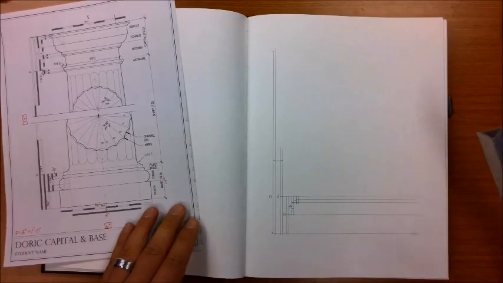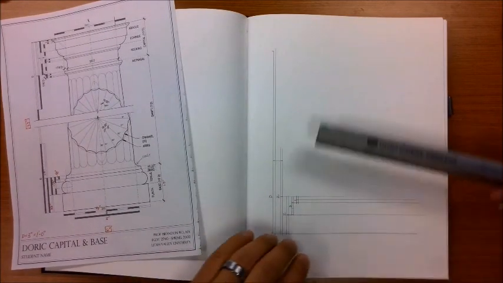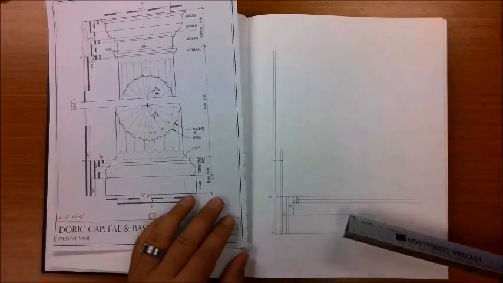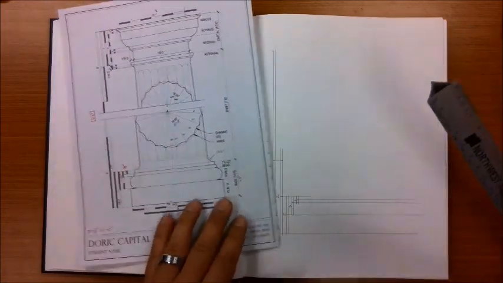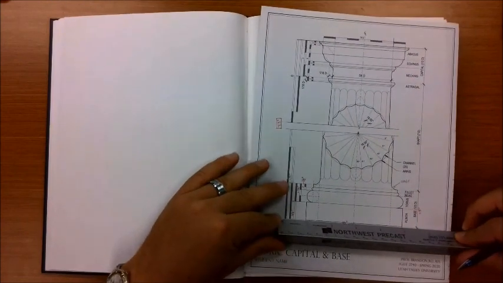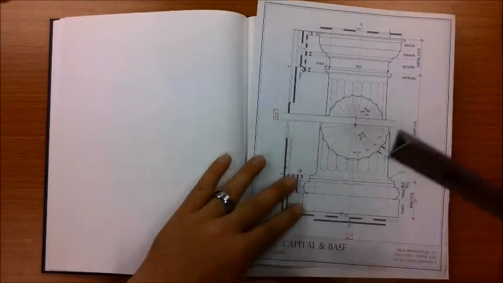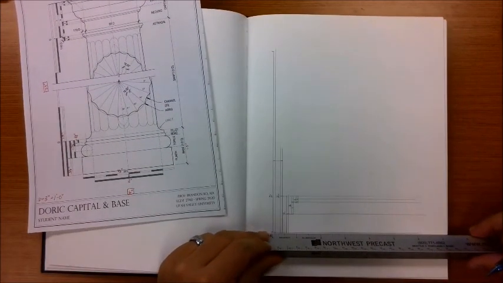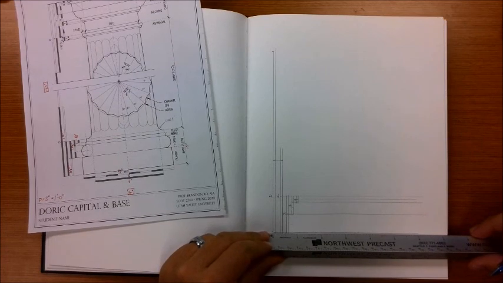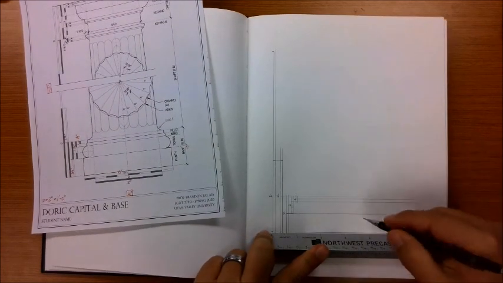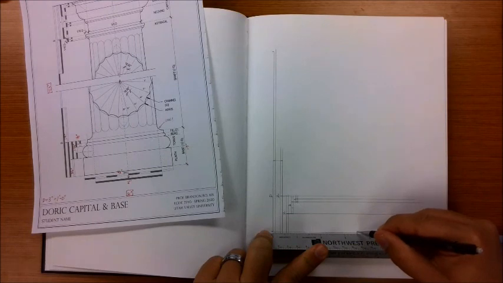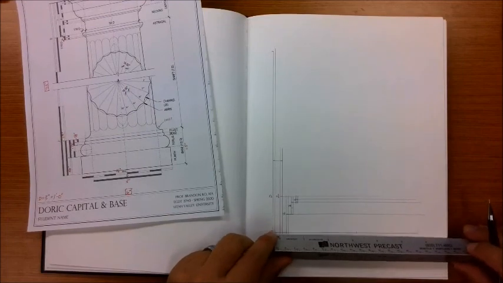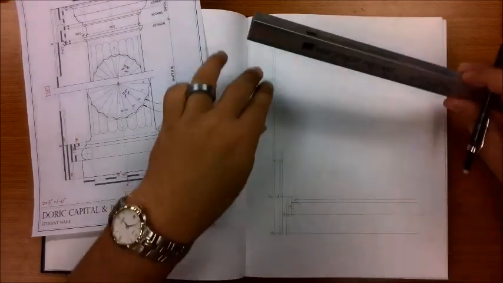Alright, so the next part is, to set up this whole drawing in general, we need to go ahead and set the center line of the column and get that in place. So roughly, if I'm measuring from the side, it's about 3 inches in or so. And I'm actually going to just take mine about 3.5 inches, just to be sure that we've got enough distance here.